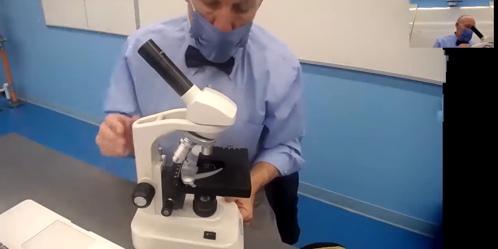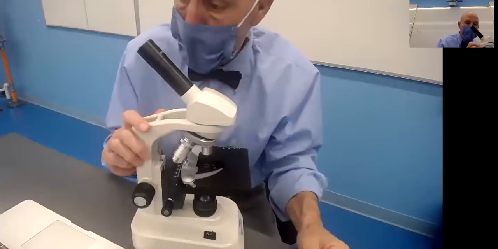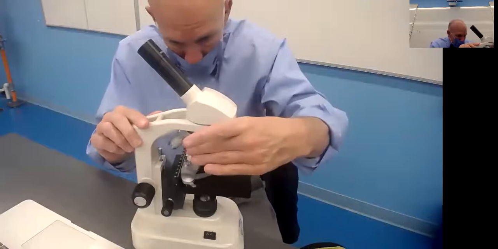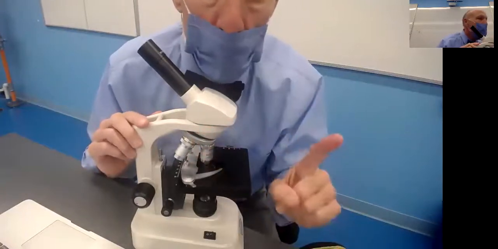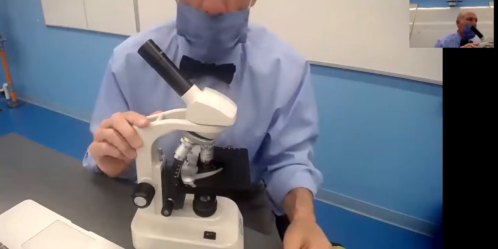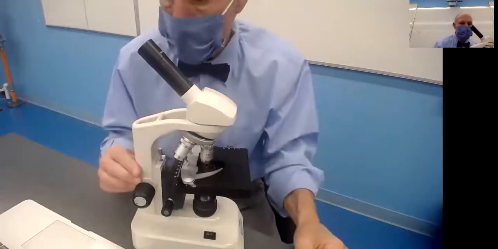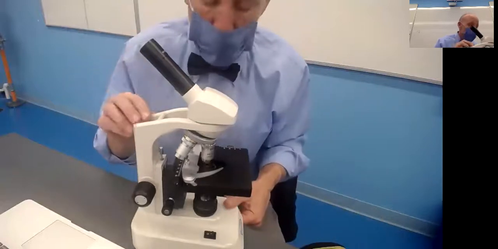Once you get it in power here, these microscopes are nice because they have parfocal ability. I'm going to go to the highest power, and it always looks like it's going to hit the slide, but it will not as long as you are in focus on the lowest power. So you get in focus on the lowest power, then you go to the highest power, and you won't hit the slide.